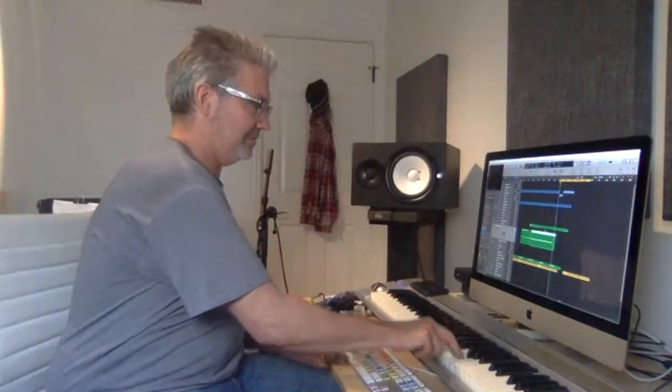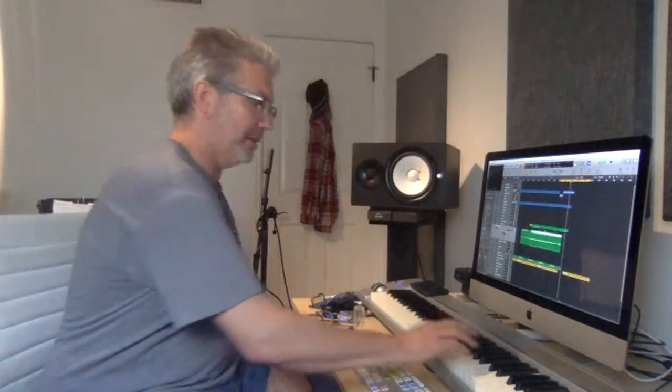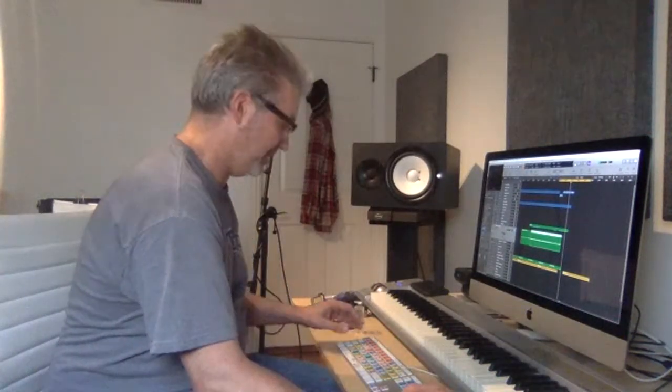So, all right, let me finish with the Rhodes here for this, or the Wurlitzer. Yeah, because this is the broken down section a little bit. I'm trying to highlight that telephone electric guitar, but I could double that. Let me quantize what I just did. I just did this, quantize.